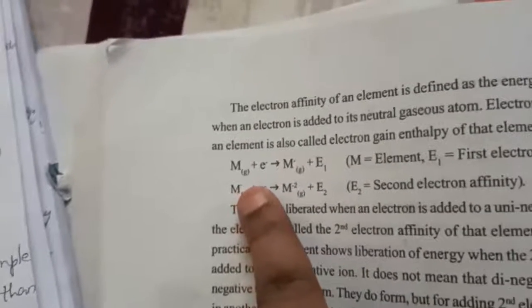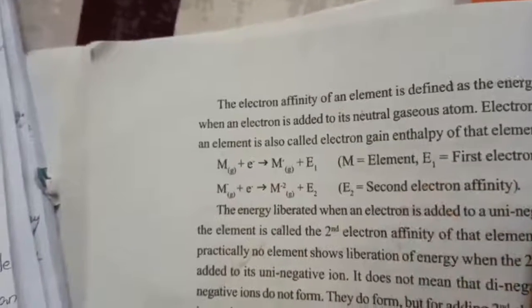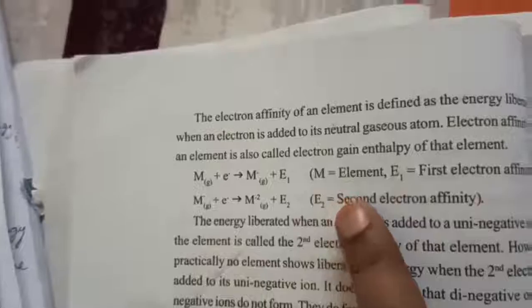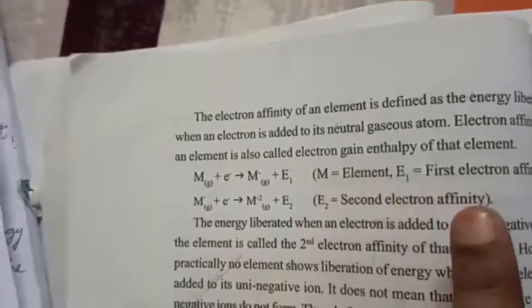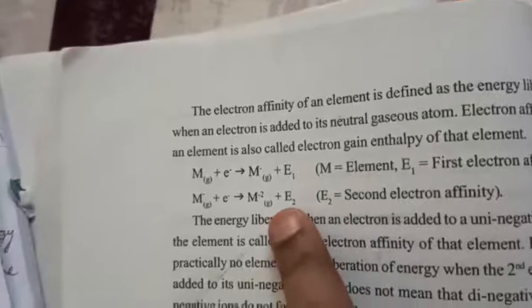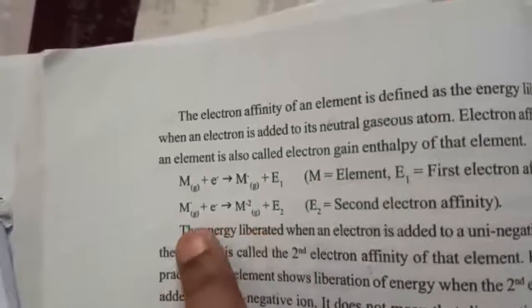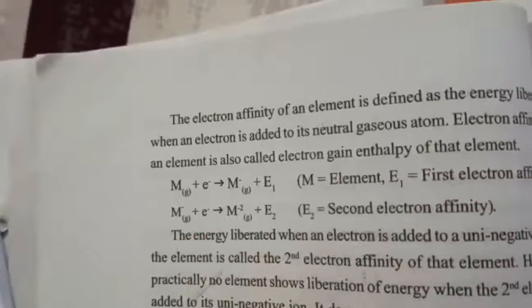The energy for adding one electron to the neutral atom is called first electron affinity. And if we add one electron to the already uni-negative atom, that one is second electron affinity.